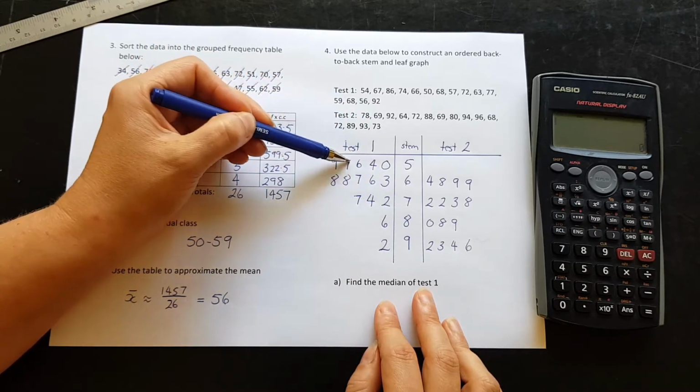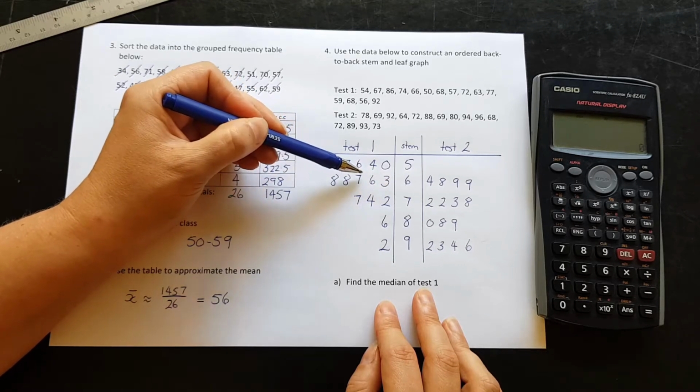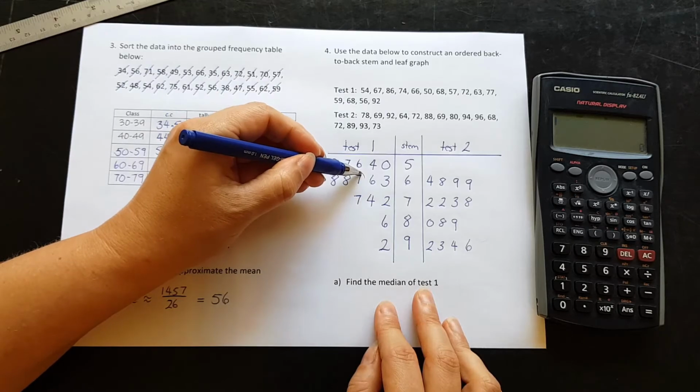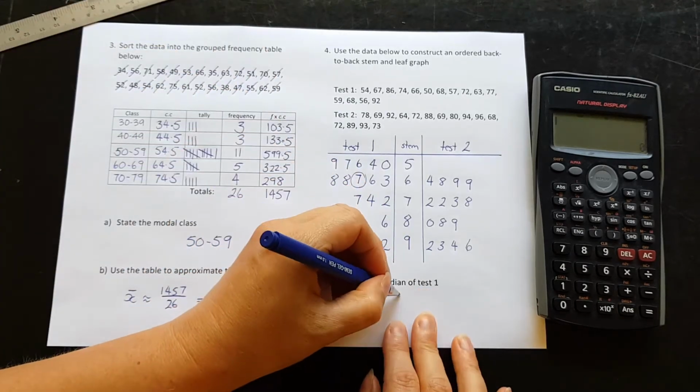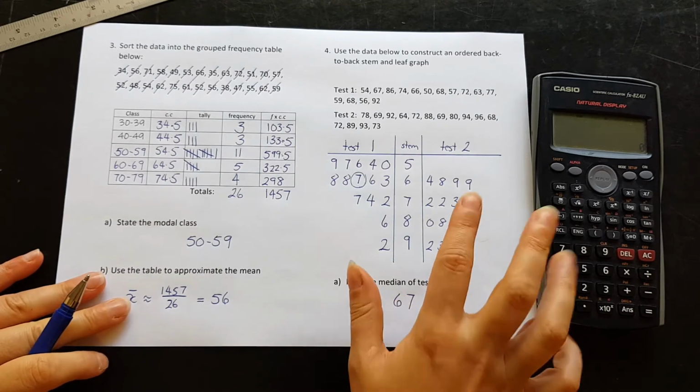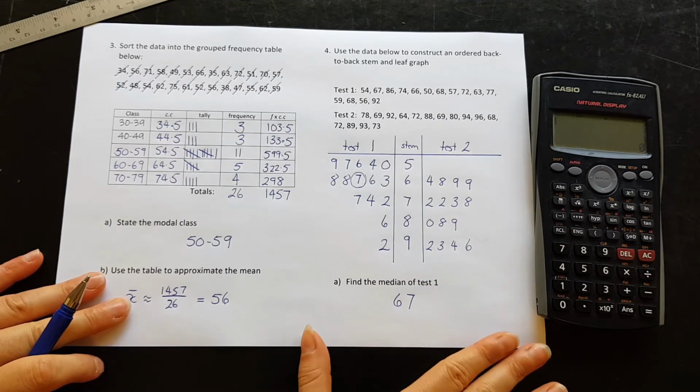1, 2, 3, 4, 5, 6, 7, 8. So the 8th number is 67, this one here. Okay, so that's the median of test 1. We could find the median of test 2, but we weren't asked to do that.